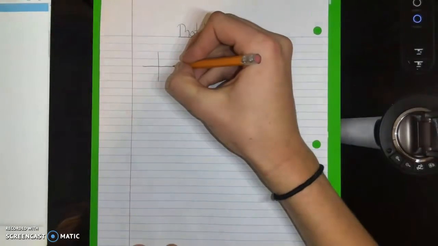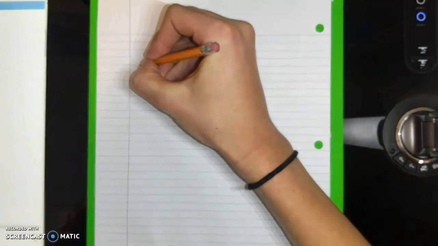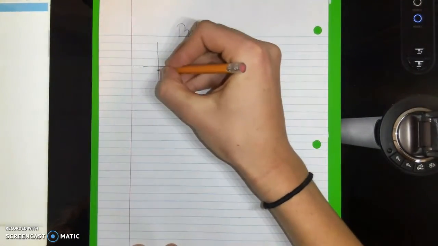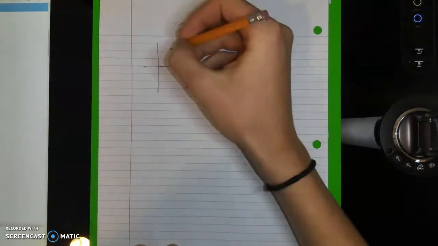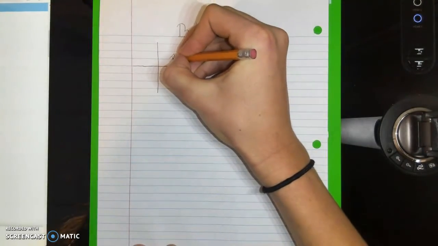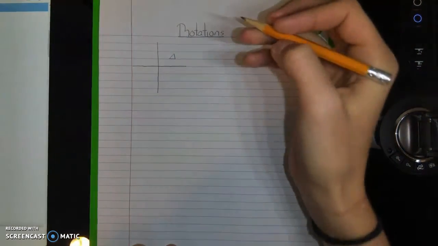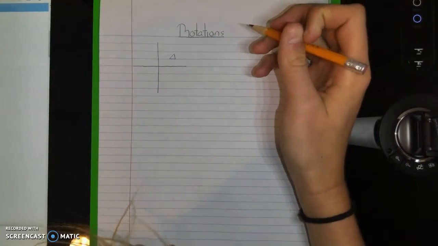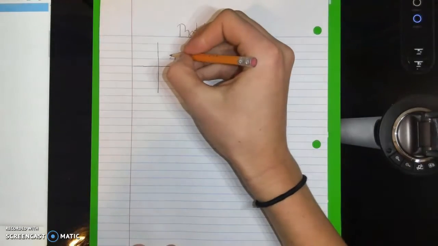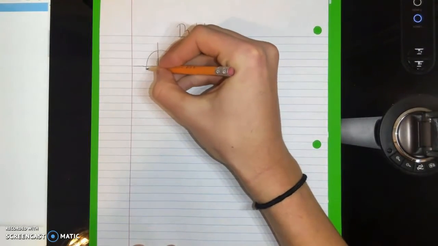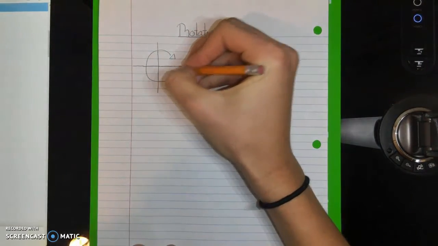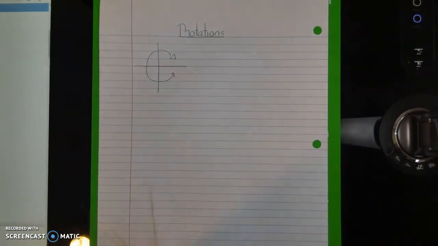So let's say here's your graph right here. Make it a little bigger. And you have a triangle right here. So you always want to rotate counterclockwise unless you're told otherwise. So you'd spin it around like this. And that's the basis of what a rotation is.